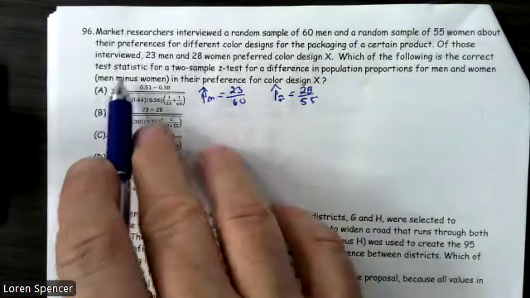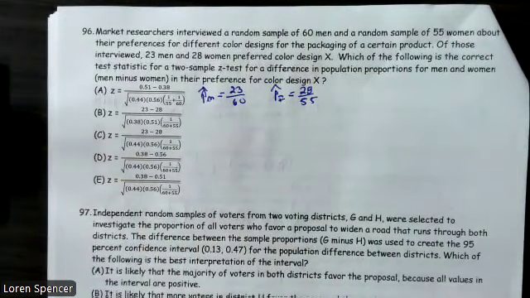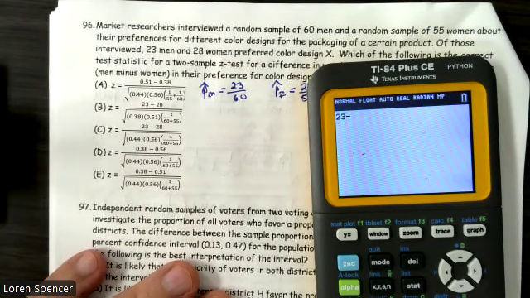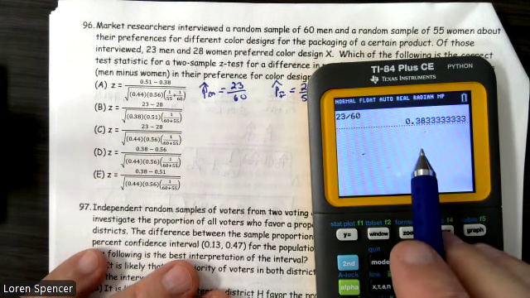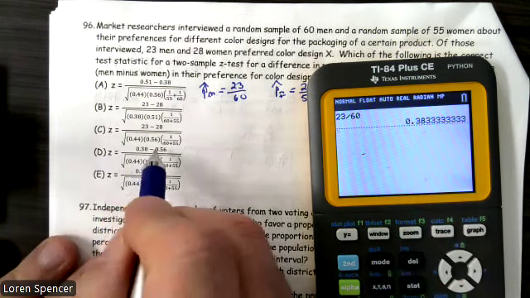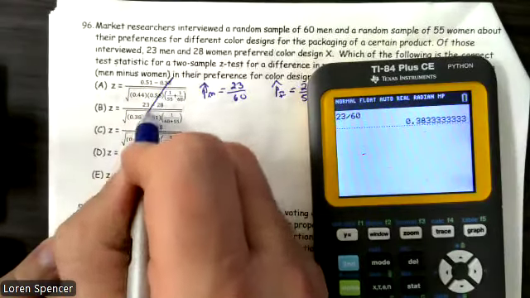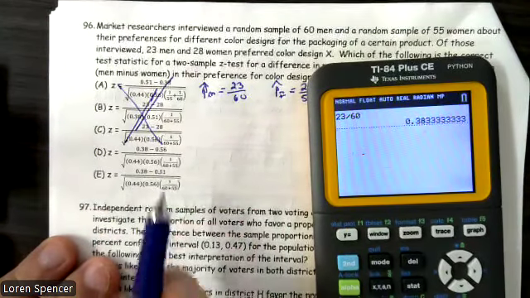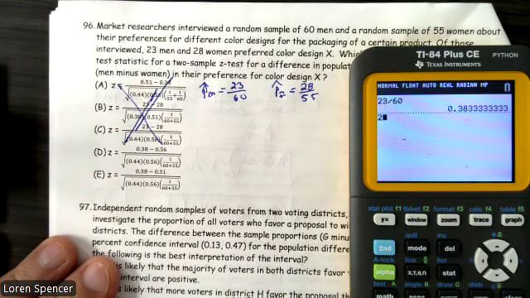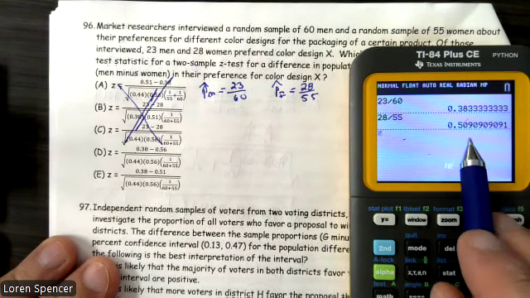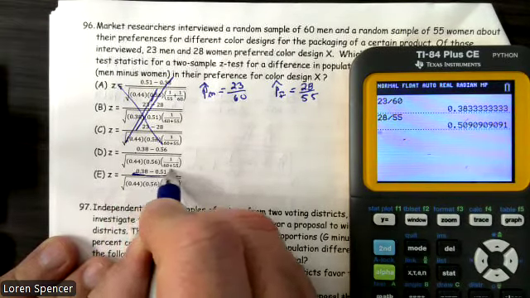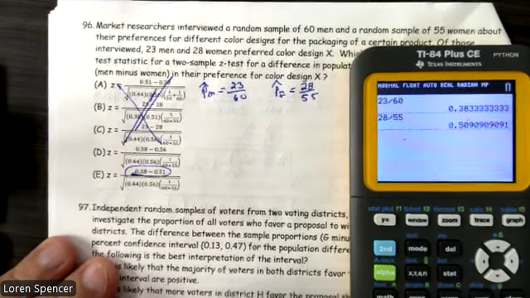All right, men minus women. So we need to find out what 23 divided by 60 is. 0.383. All right, so this is what I'm looking for. So that's going to get rid of those first three right there. So it could be one of these last two. The next thing is, what's 28 divided by 55? Oh, about 0.51. Well, that's looking pretty good because this one has 0.51. In fact, it's the only one that has 0.51.